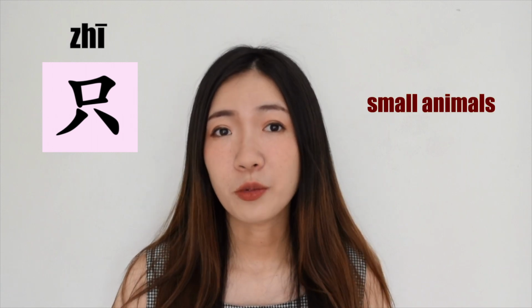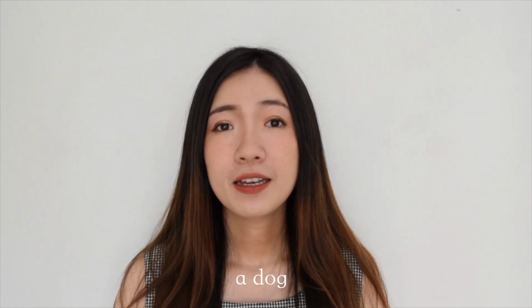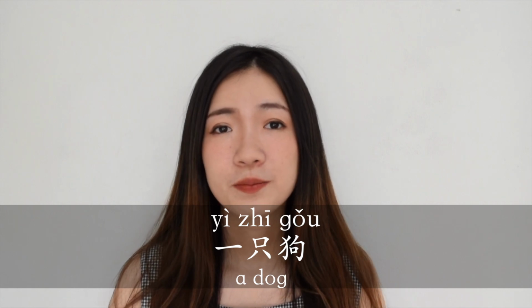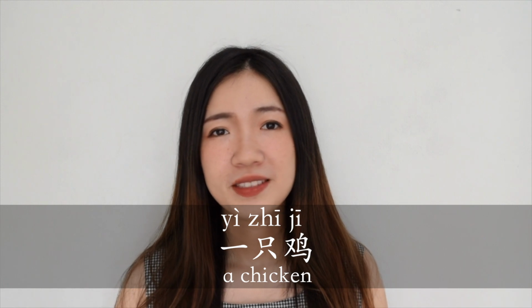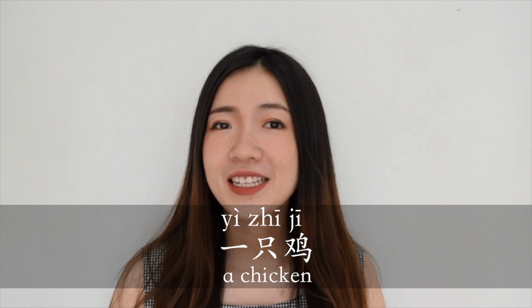Number 4, 只. 只 is the measure word used with small animals. So you can say 一只狗 一只猫 一只鸡.